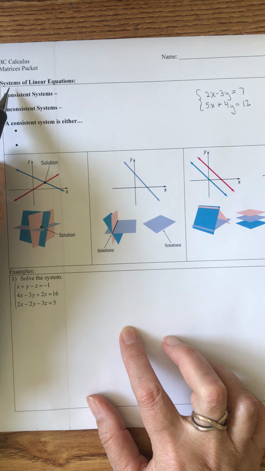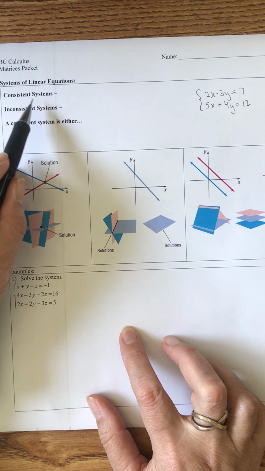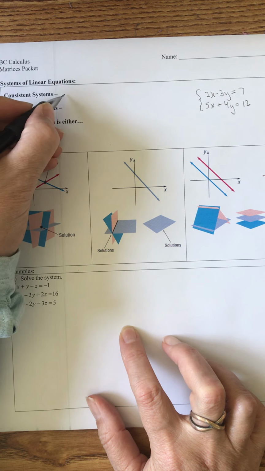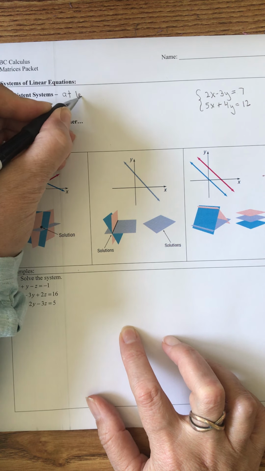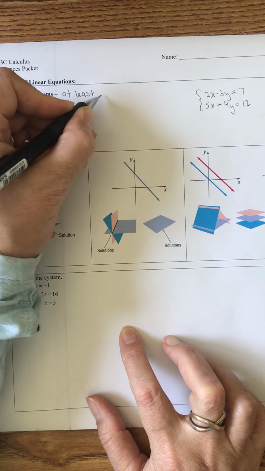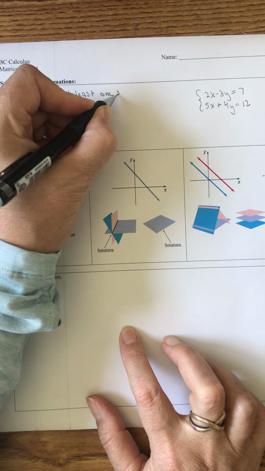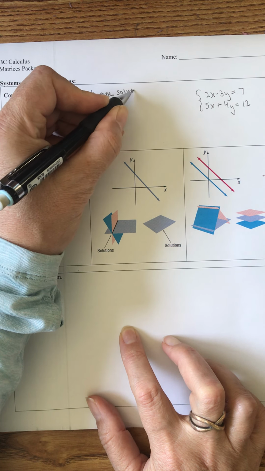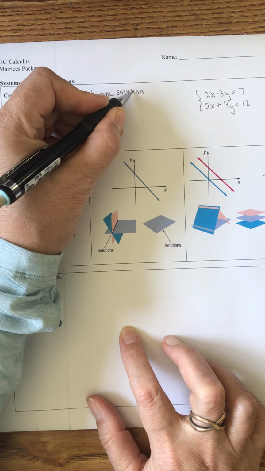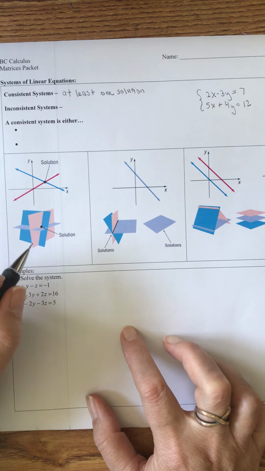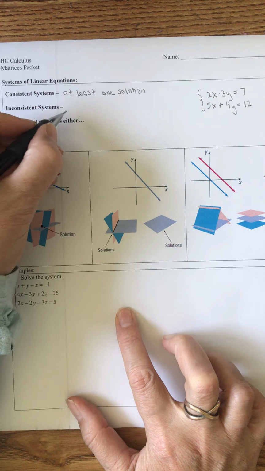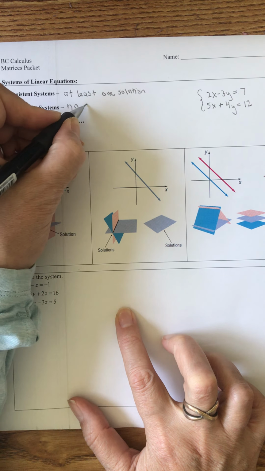A system is considered consistent if there is at least one solution. A system is considered inconsistent if there are no solutions.